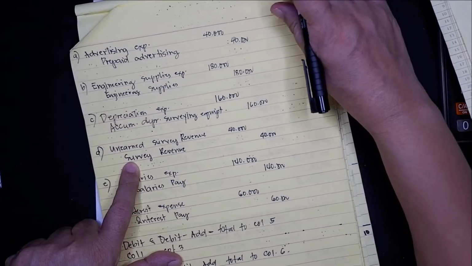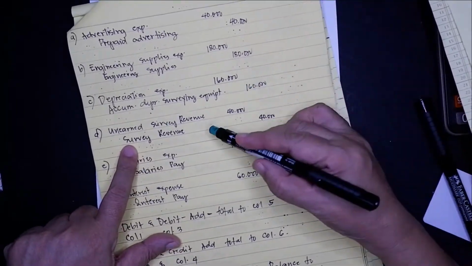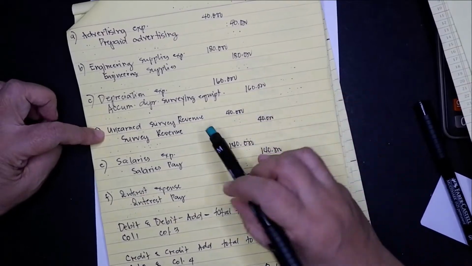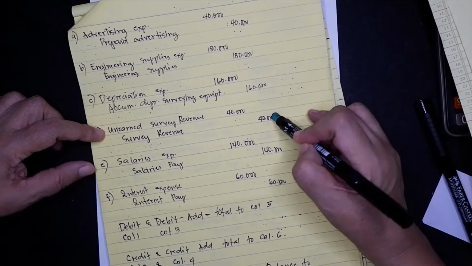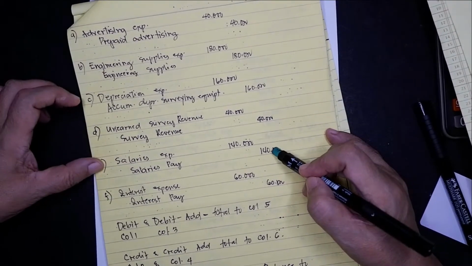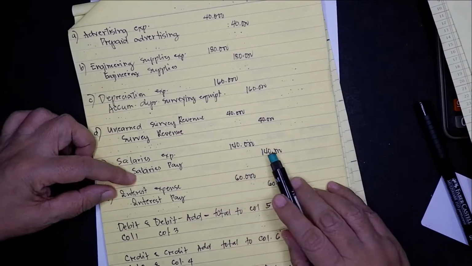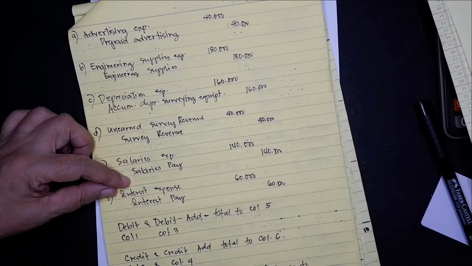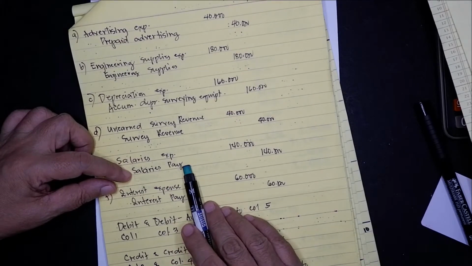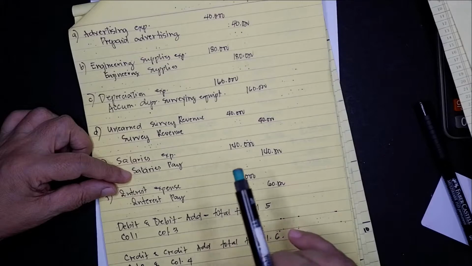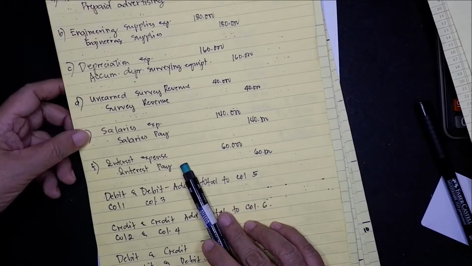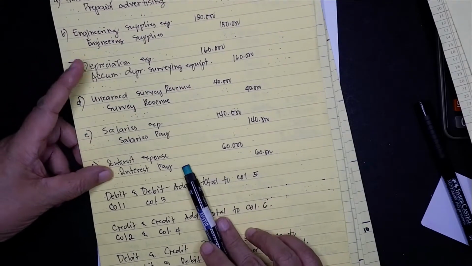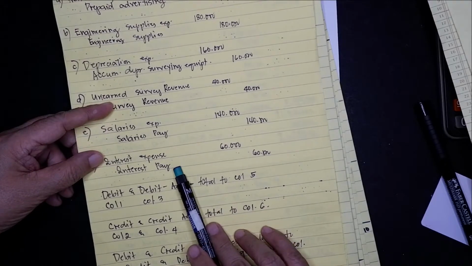For letter D, we have debit unearned survey revenue of 40,000 and credit survey revenue. So, debit unearned, that is minus liability. So, it means we don't have to prepare a reversing entry for that. For letter E, that is debit salaries expense and credit salaries payable, 140,000. It means salaries payable increases our liability, which means we have to prepare a reversing entry for this. And also for letter F, debit interest expense and credit interest payable, again, it increases liability, which means we have to prepare a reversing entry for that.